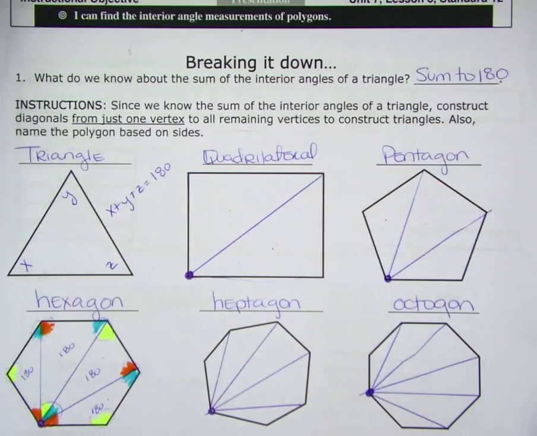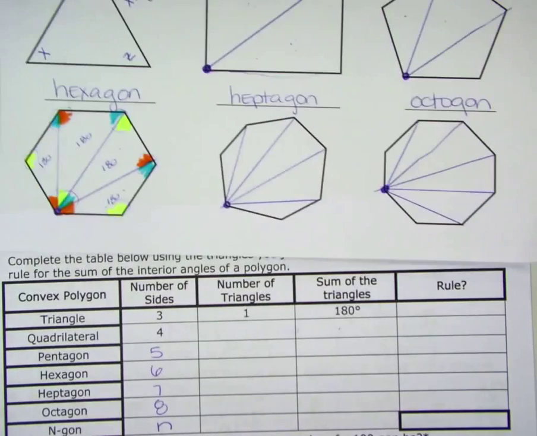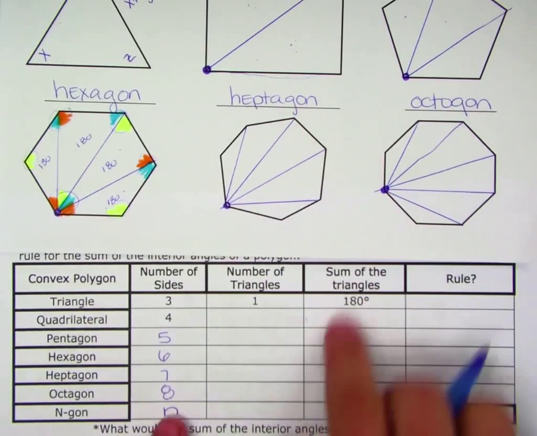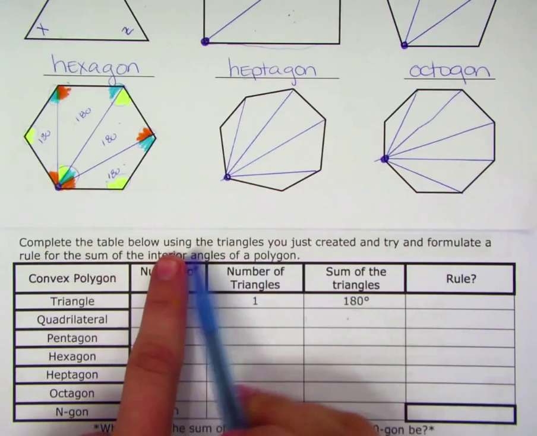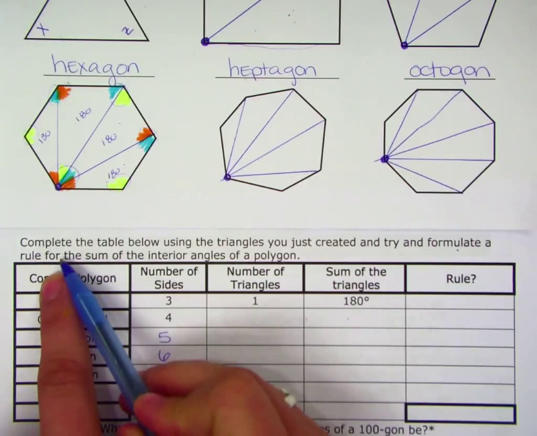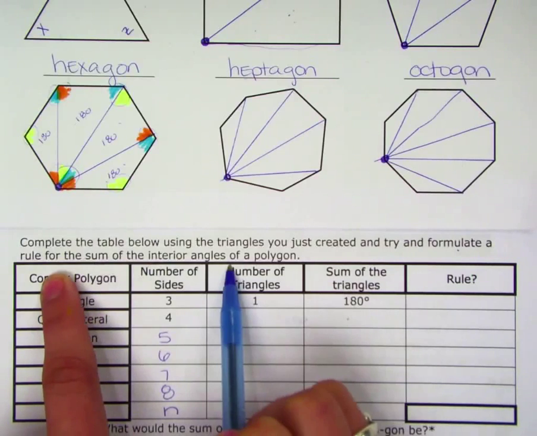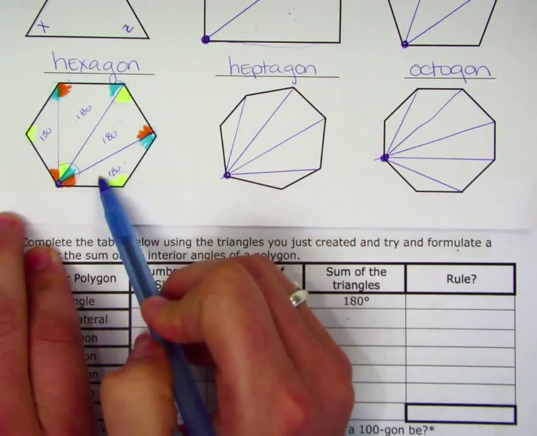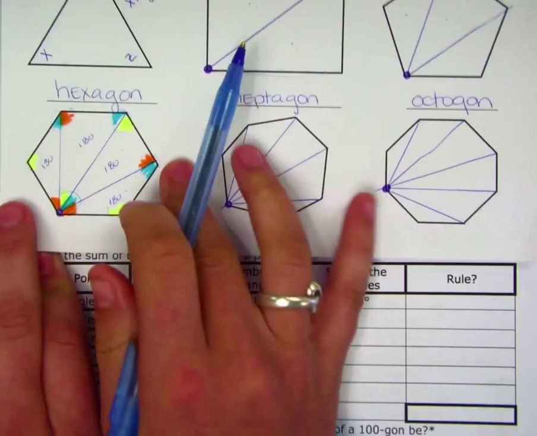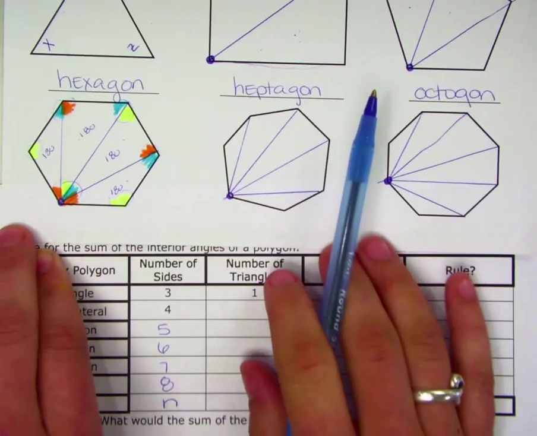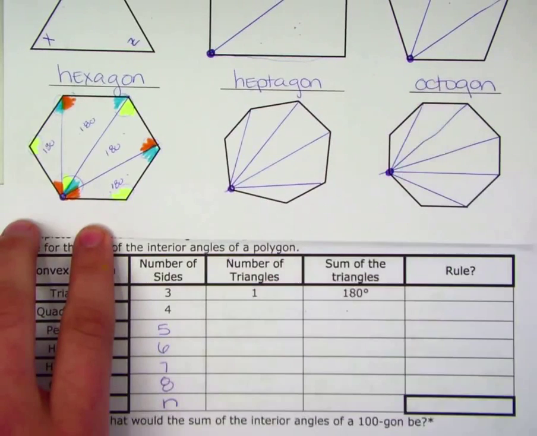Okay, so now moving on to the next page. The question right now is, we're trying to figure out a formula to find the sum of the interior angles of a polygon. So again, this angle plus this angle plus this angle, this one, this one, this one, what do all of these add up to? We know for a triangle it's 180, but what do the other ones add up to? We're trying to figure out an equation, to create a rule.